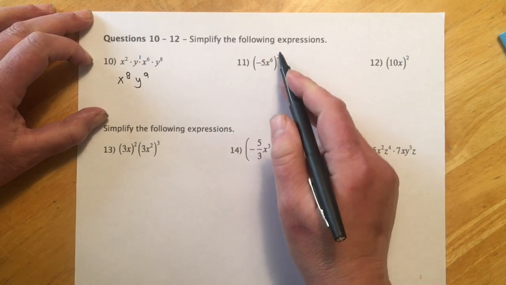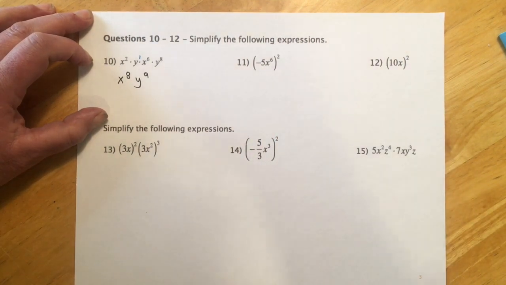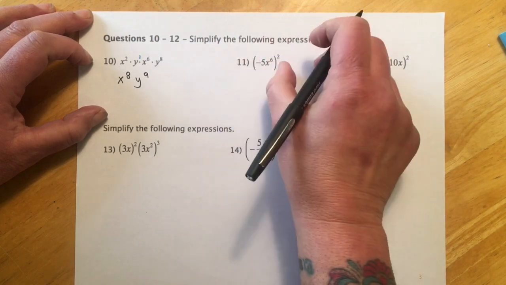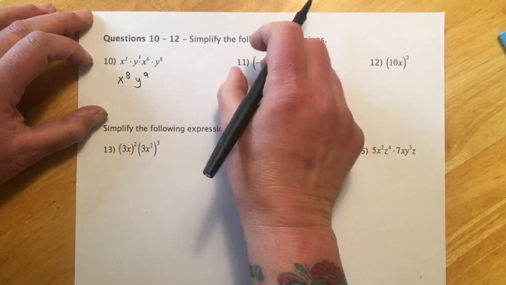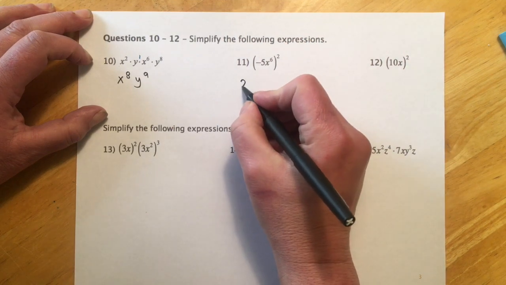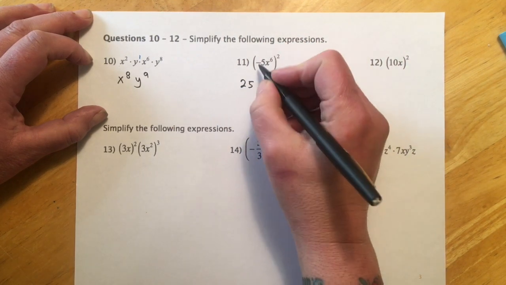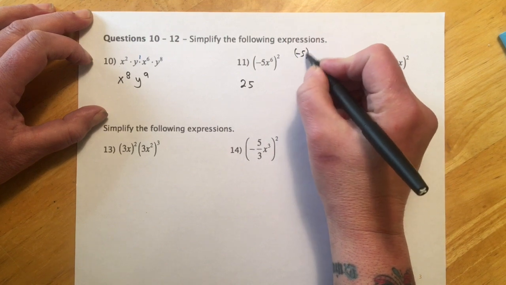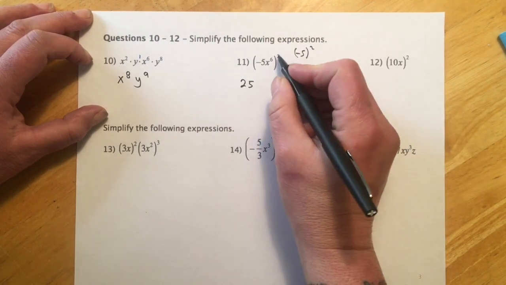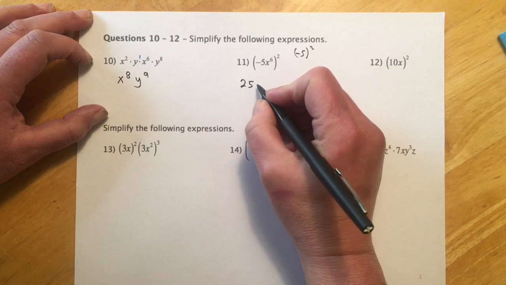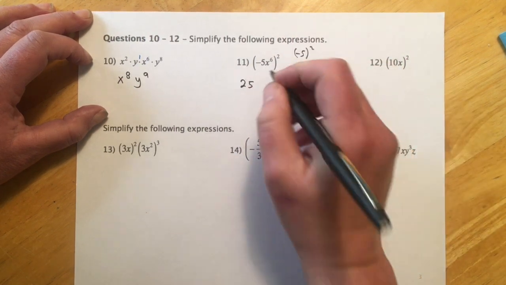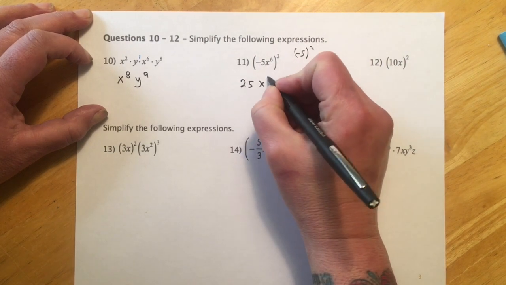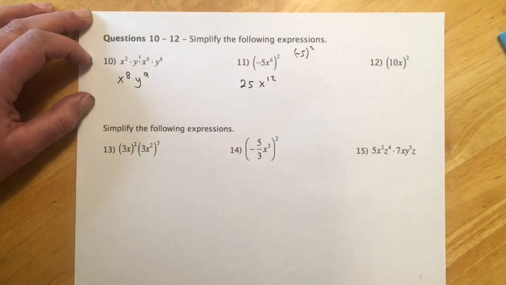For number 11, we are squaring this. So you can think of it as just this thing times itself, which, if I think it out that way, helps me see I have 2 negative signs. So that's going to be a positive 25. I think that's easier than trying to write it all formal as negative 5 quantity squared. And then 2 times 6, I'm not sure if my phone's picking up my cat, but she's howling in the background. So 2 times 6 is x to the 12th.